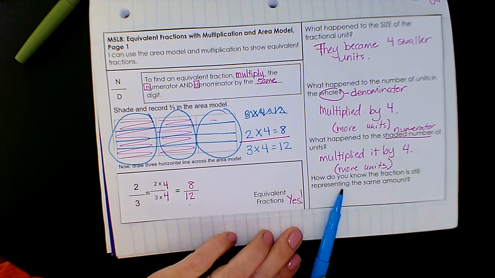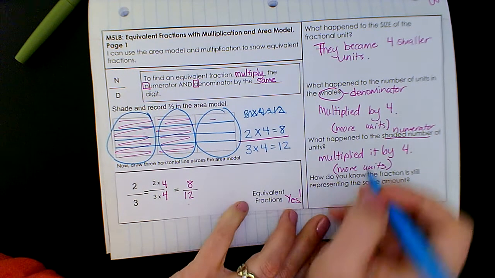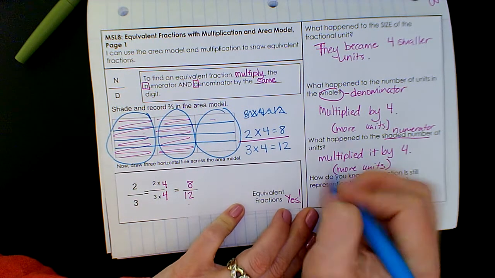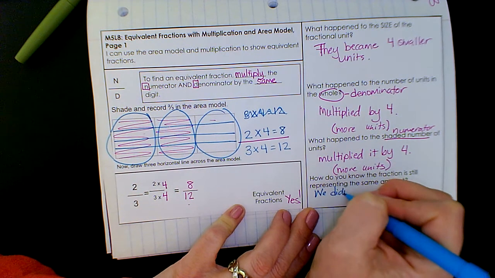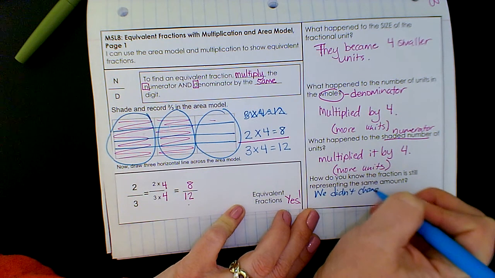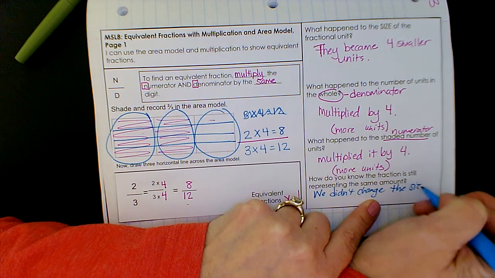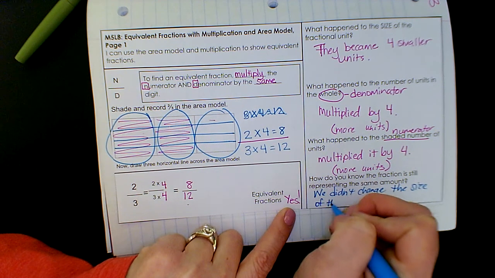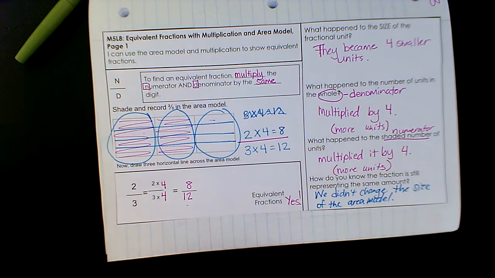So how do you know the fraction is still representing the same amount? Well, because I didn't change the size of my area model. It stayed exactly the same.